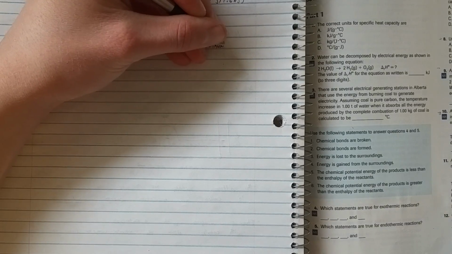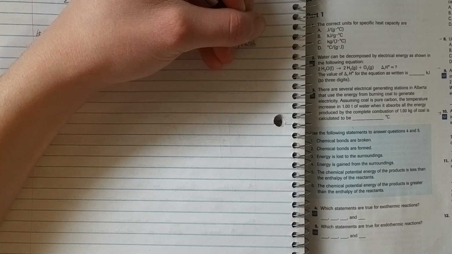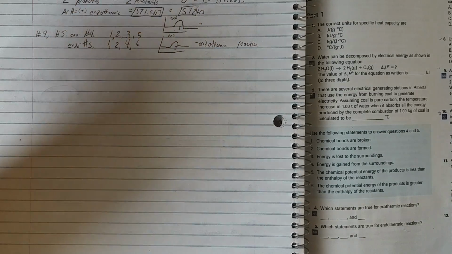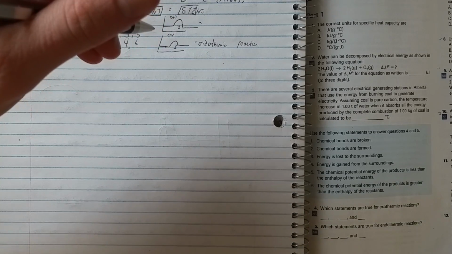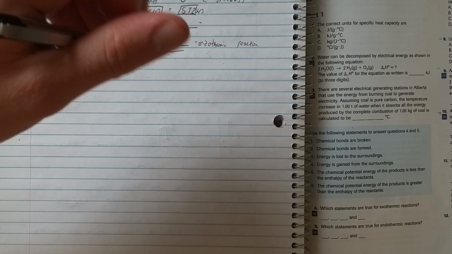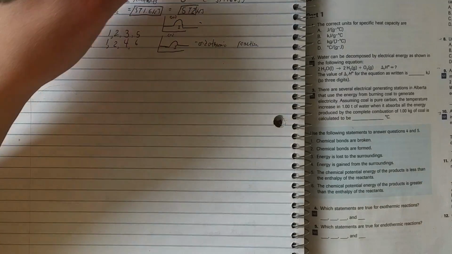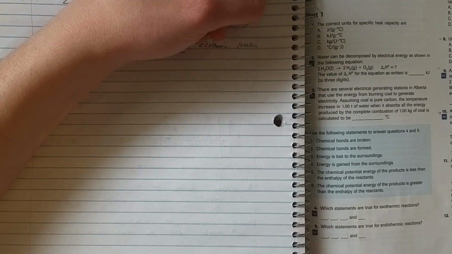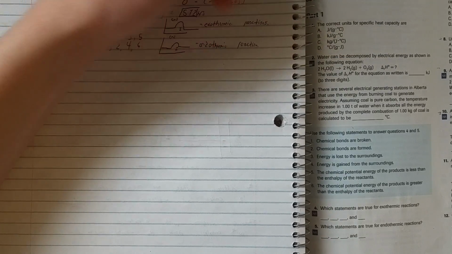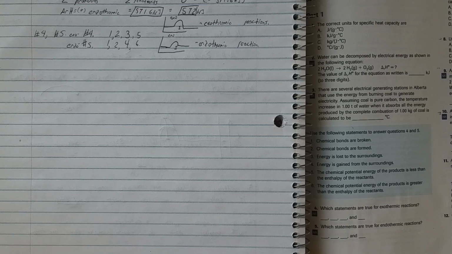endothermic reaction. If the products have less energy than the reactants after the reaction, we know this is an exothermic reaction. And this is because some of the energy is being released to the surroundings rather than absorbed to the reactants or the products.